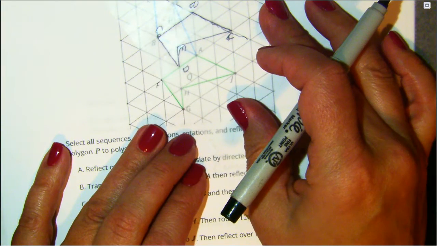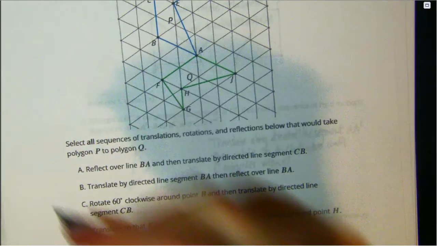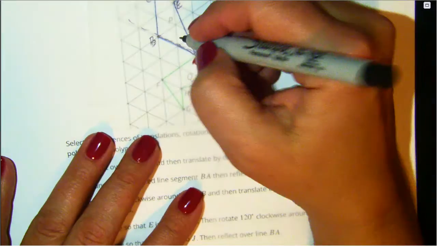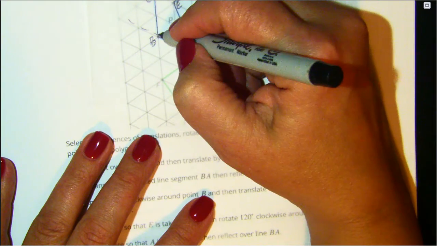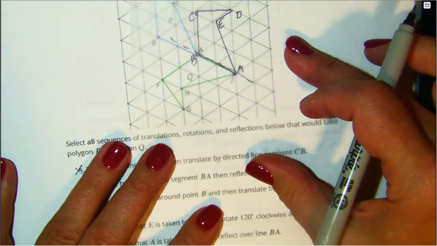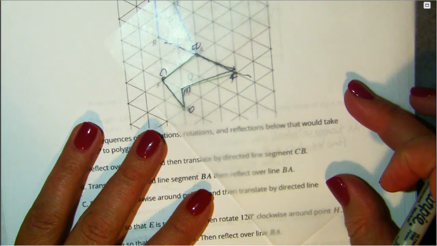Boom. Here's CB. Nope. Choice B, translate by directed line segment BA, then reflect over line BA. Translate by directed line segment BA. Then reflect over line BA. Boom. That works.